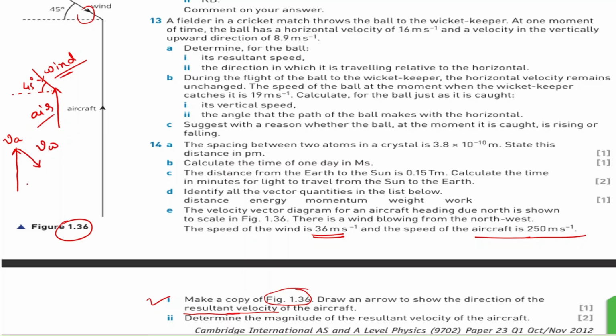Now we have to find the resultant vector. We have to draw a resultant vector with its tail here and its tip matching the tip of VW. This is the VR. And do not forget the arrow on every vector quantity. This is the identification of the vector quantities. This is drawing. We drew the resultant velocity vector.